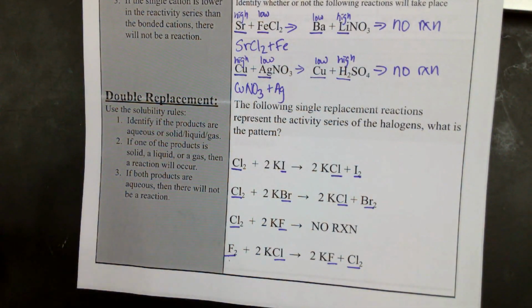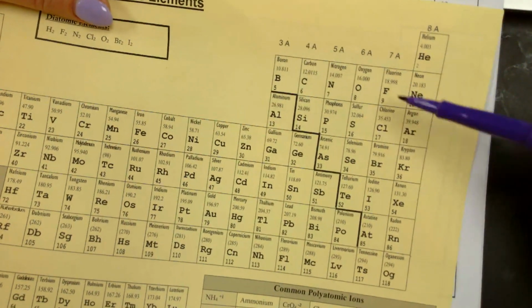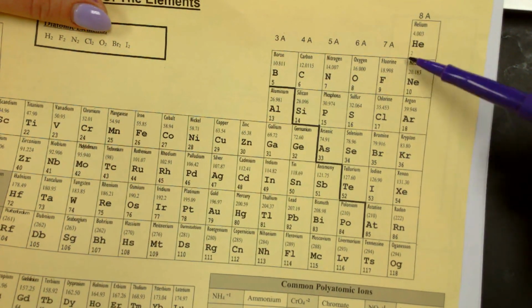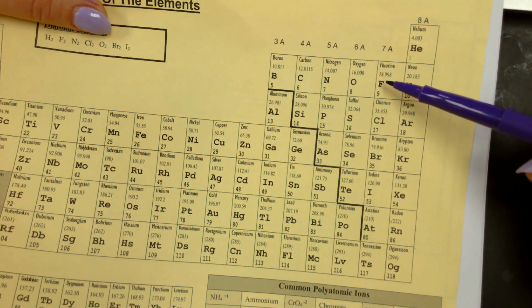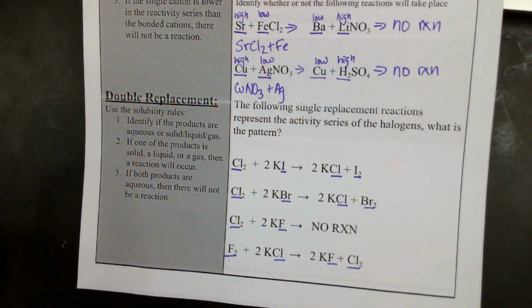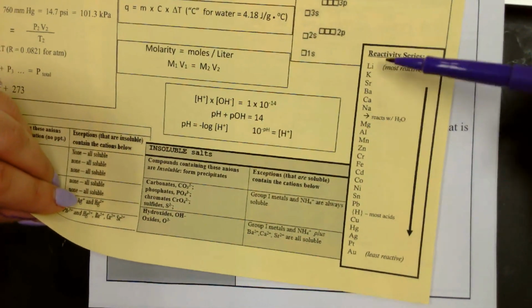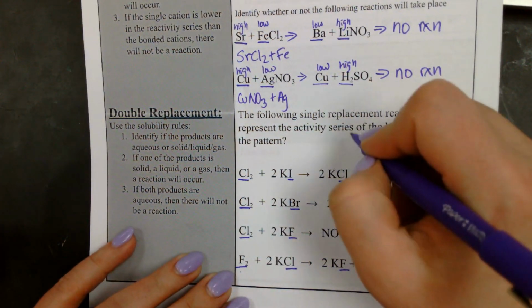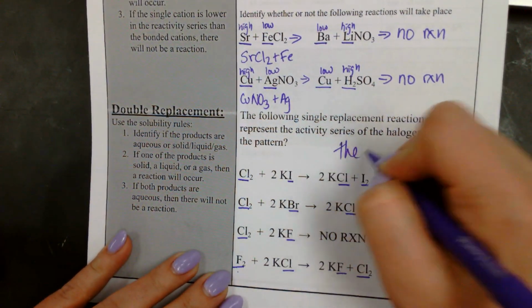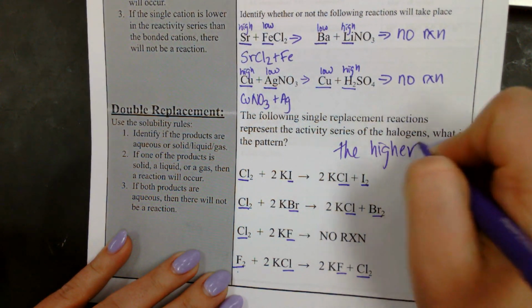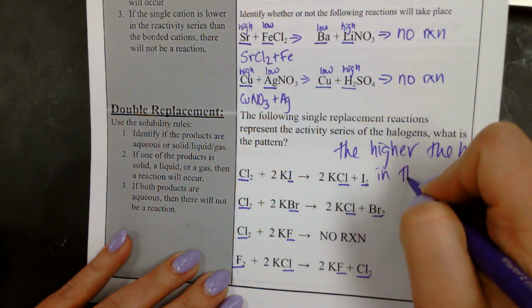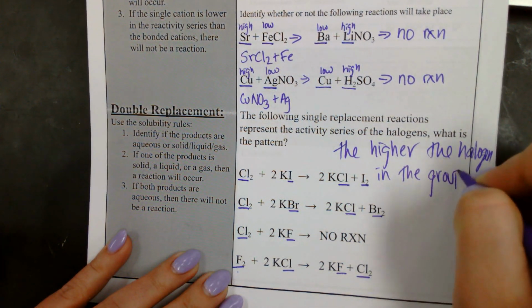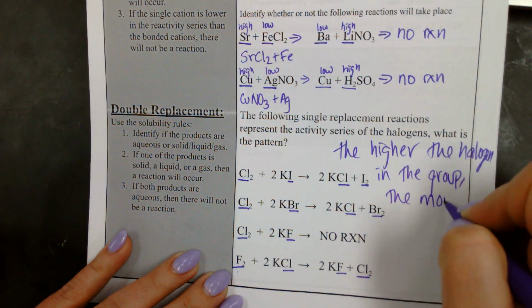So what's the trend? Well, if you have a halogen that is higher up in its group, fluorine up here, iodine down here, the higher up in the group it is, the more reactive it's going to be. Just like we saw on our reactivity series, the higher up it is, the more reactive. The lower, the less reactive. So the pattern is the higher the halogen in the group, the more reactive.